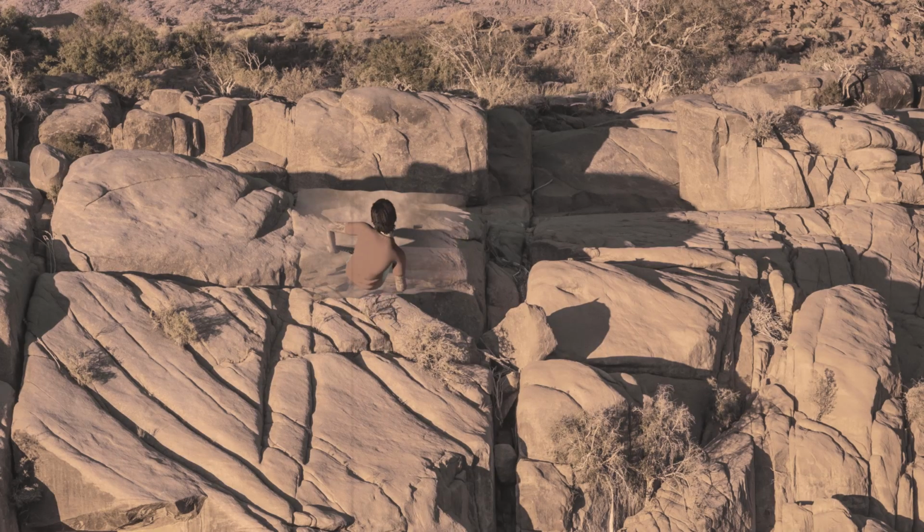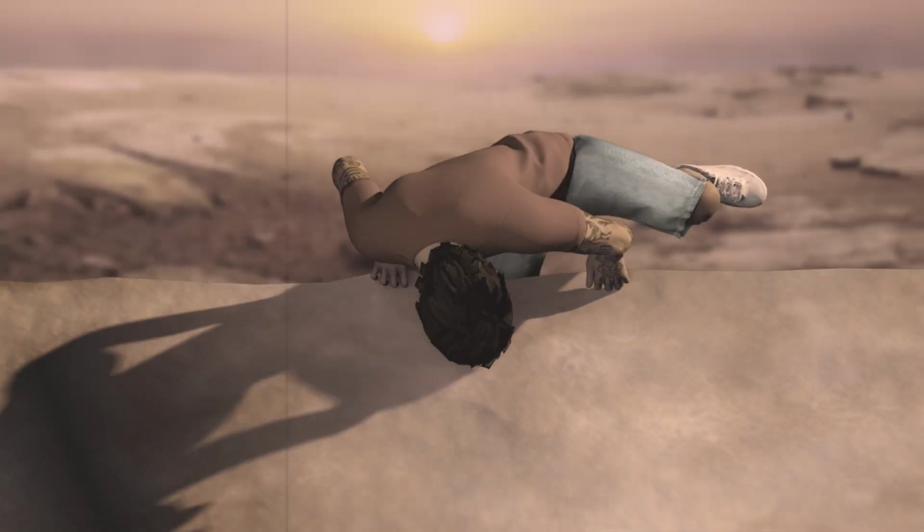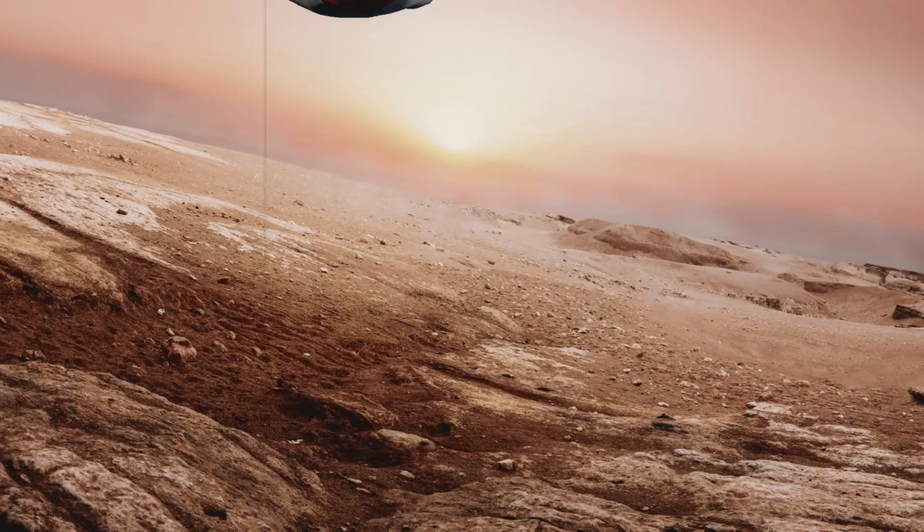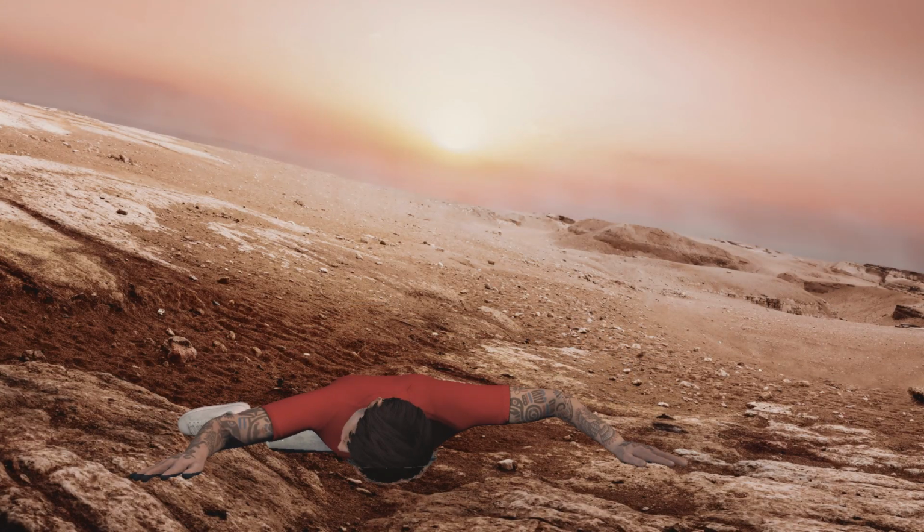Phew! Dustin managed to pull himself to safety, just in time to plummet to his death. Dustin hits the ground with a thump. Poor soul, never had a chance.